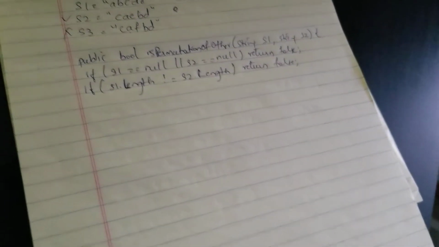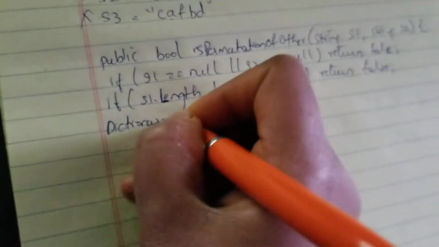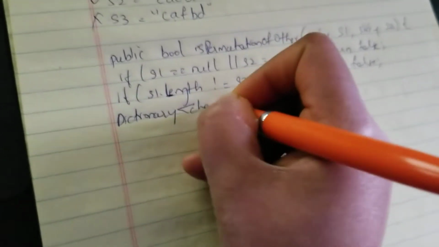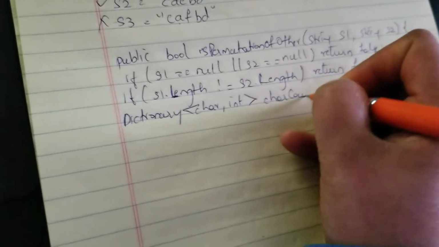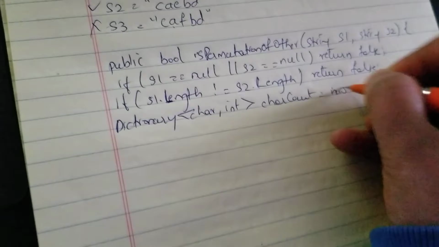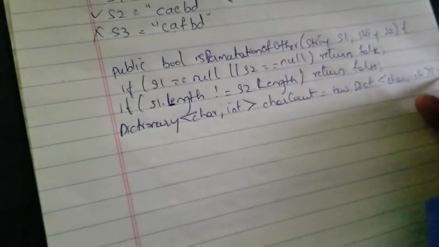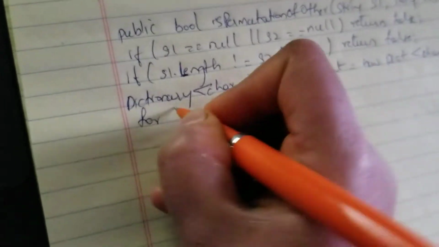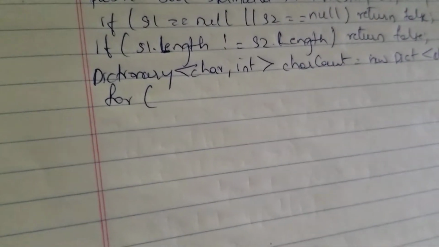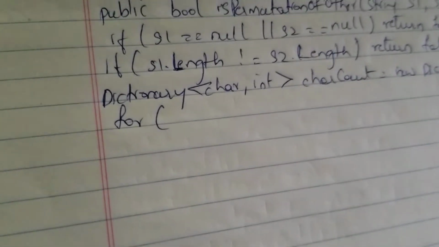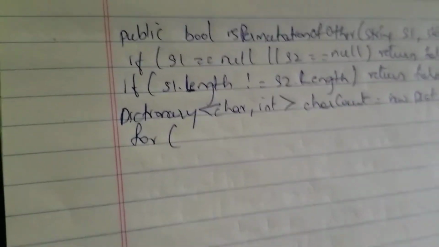So these are my base cases. After this is handled, I will take a dictionary with a character and an integer. I'll call it char count, a new dictionary of char comma int. Now I will loop through. One loop I'll define for the first string to store all the values. The second for loop I will use for the second string to compare with the first one, if the dictionary already contains that particular character.